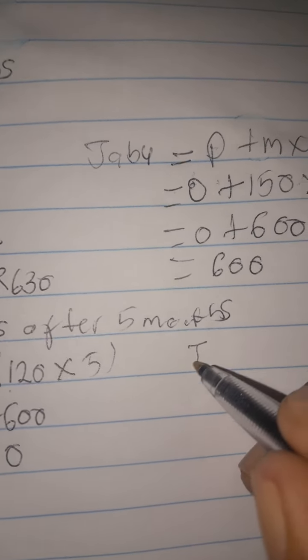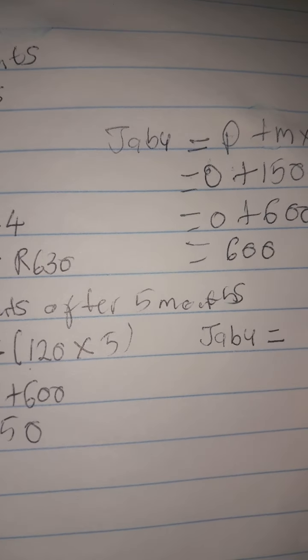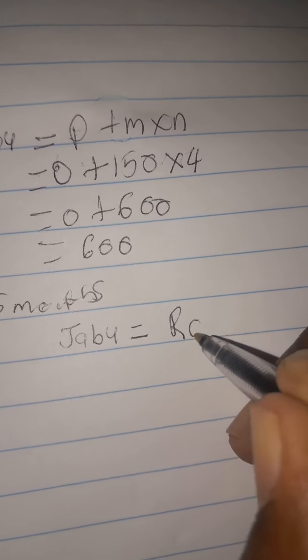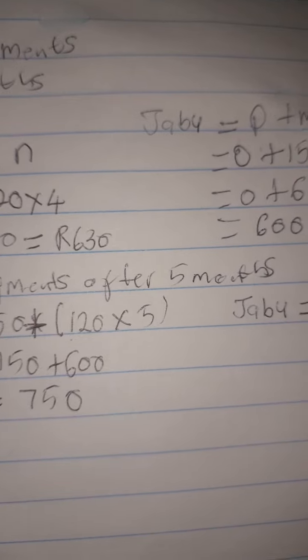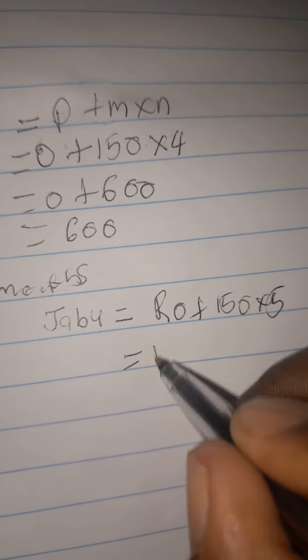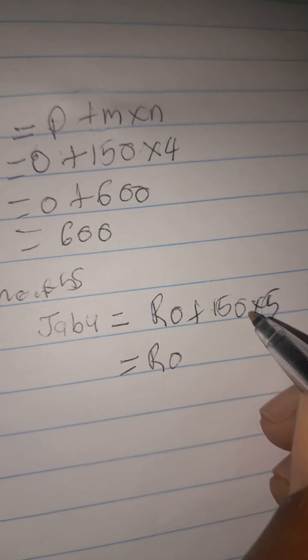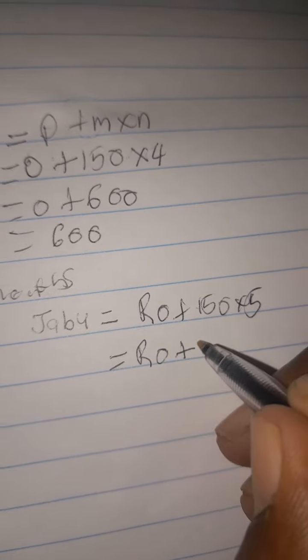Let's go to Jabu. For Jabu, we had 0 as the deposit plus 150 multiplied by 5. So 0 plus 150 times 5 will be 750.